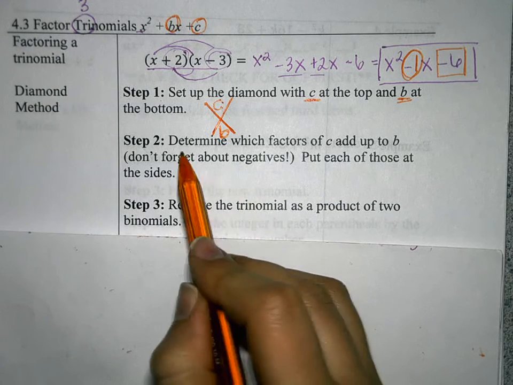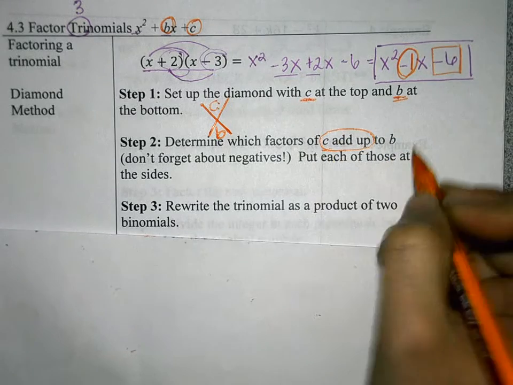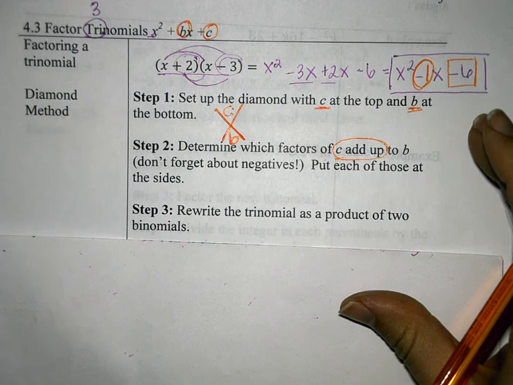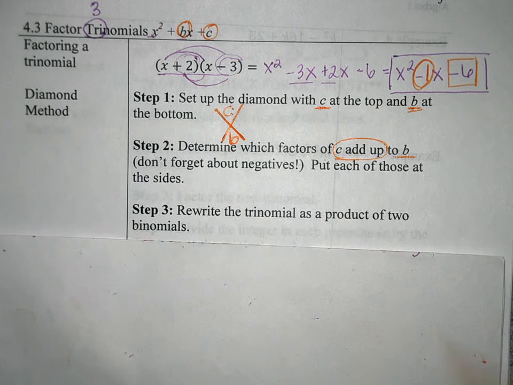Step 2, we want to figure out which factors of C add up to B, and put each of those in the sides.